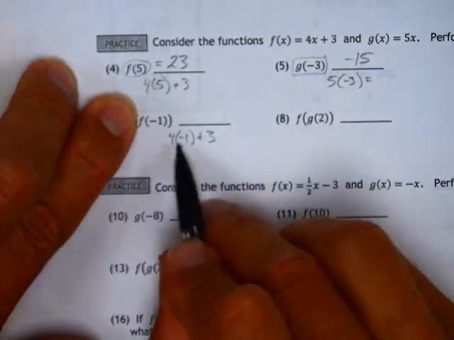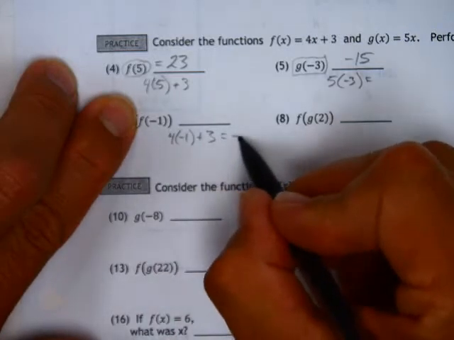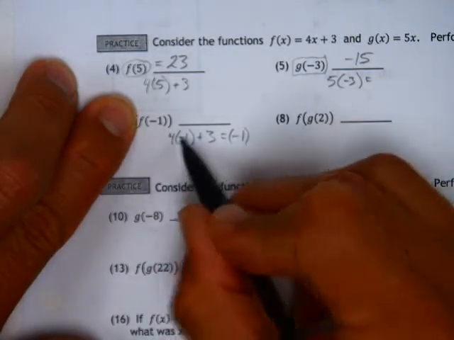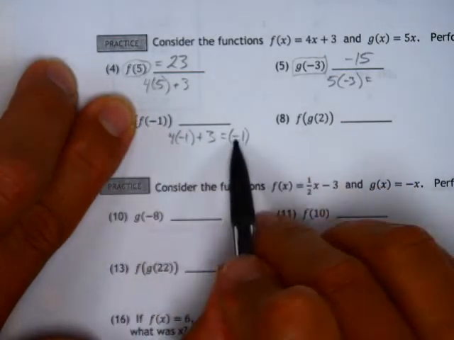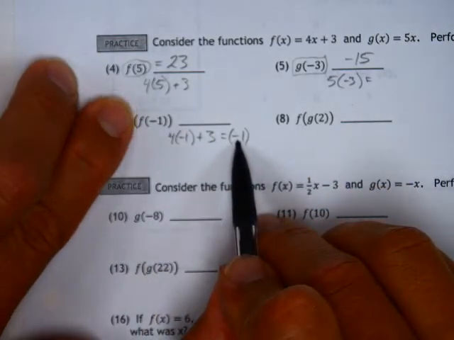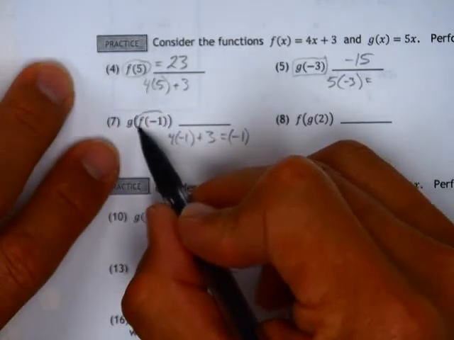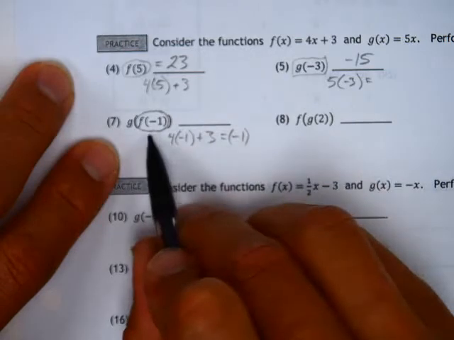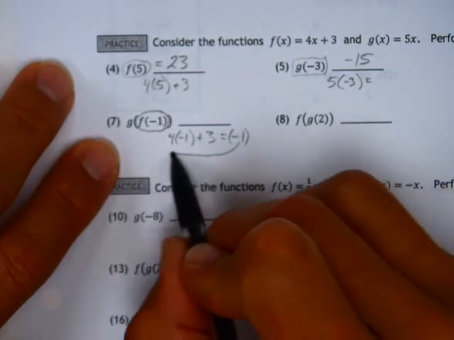So negative 1 times 4 is negative 4, plus 3. That's actually a negative 1. 3 minus 4, essentially. So we know the result of f of negative 1 is equal to negative 1. But then it's asking for g of whatever you get there. So if we can think of this as whatever you get when you plug in negative 1, well, the result happens to be another negative 1.